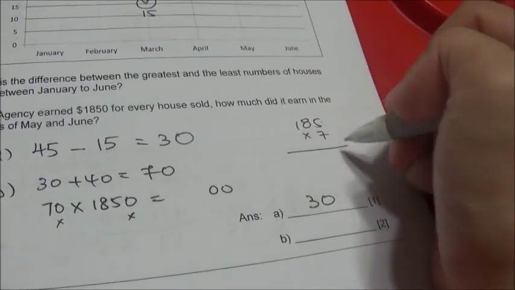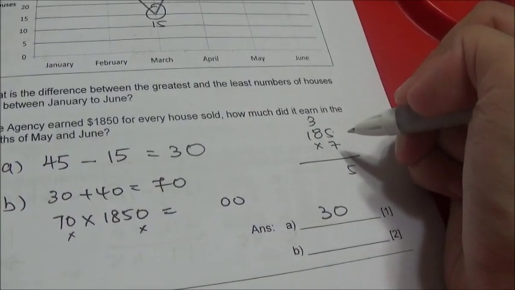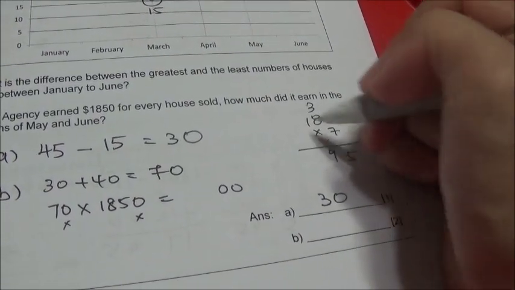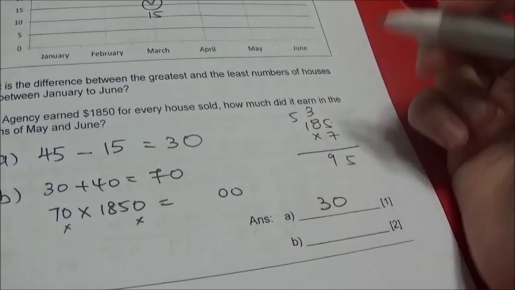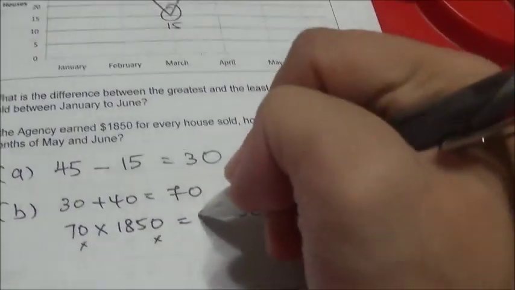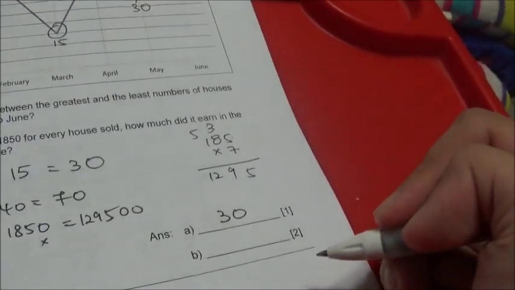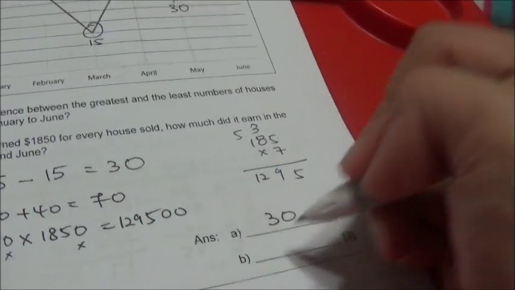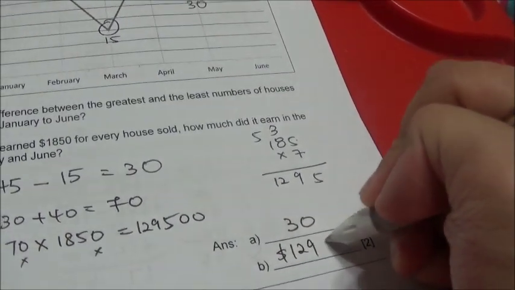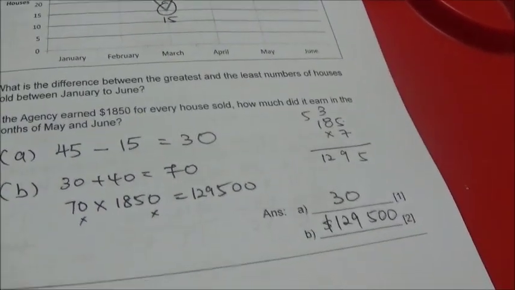Alright, 7 times 5, 35. 8 times 7, 56. 56 plus 3 will be 59. 7 times 1 is 7. 7 plus 5 will be 12. Alright, so you put 1295 in front. So your final answer for B would be that they earn $129,500. That's your answer for B.